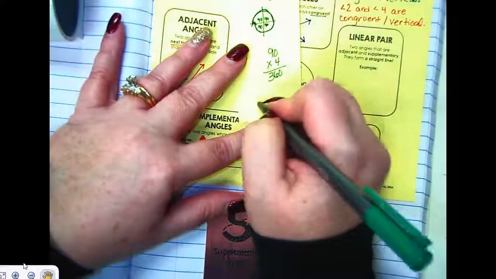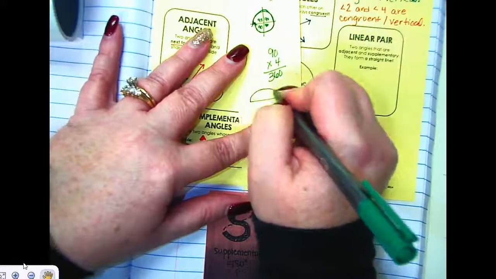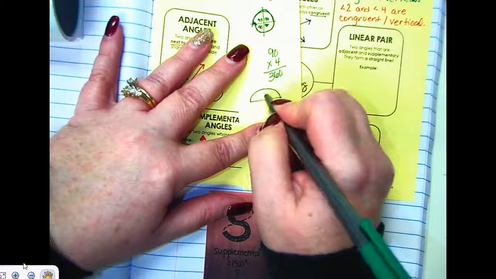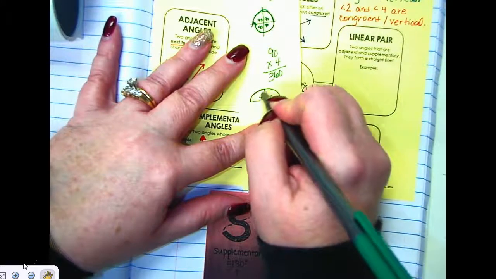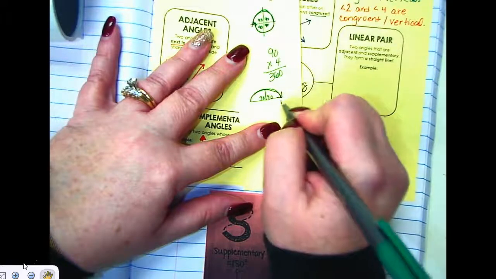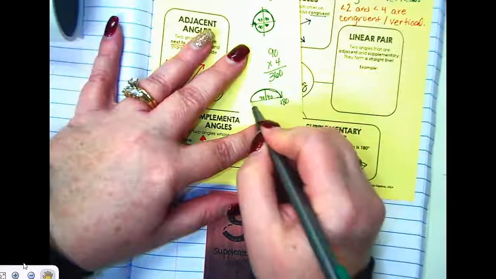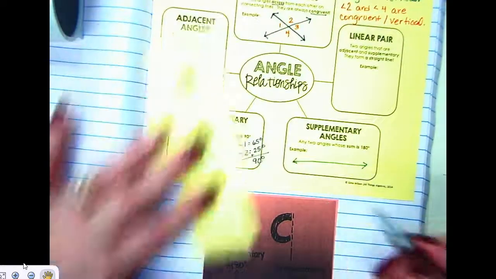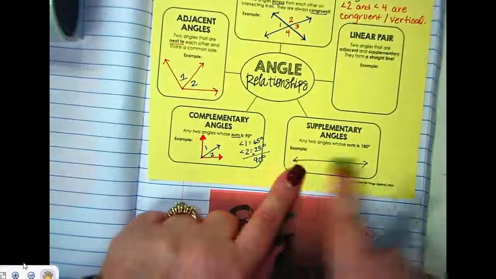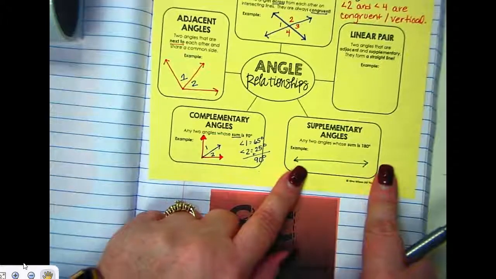So that means this half of a circle, from here to here, this is 90, this is 90. So the measure from there to there is 180 degrees. That's why a straight line is 180 degrees. Does that make sense? Okay. All right, so two angles whose sum is 180 degrees.